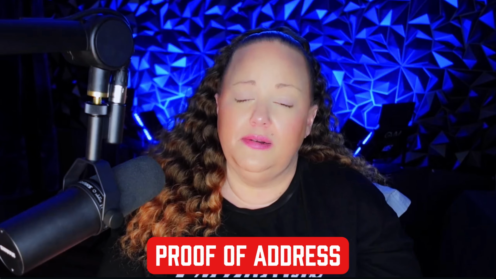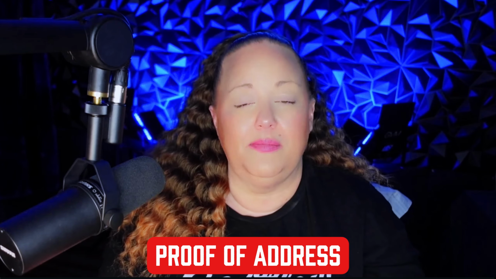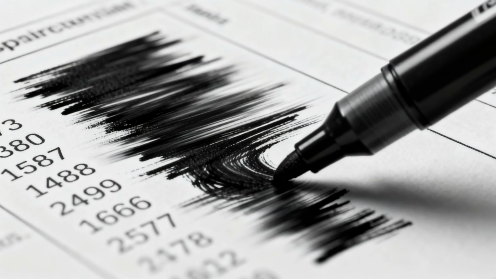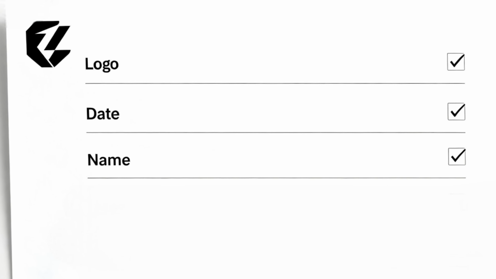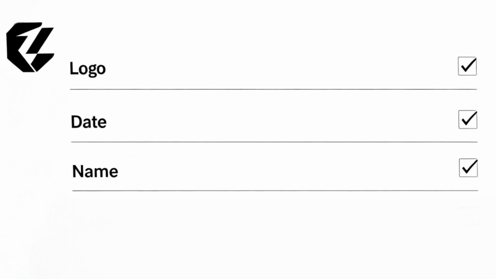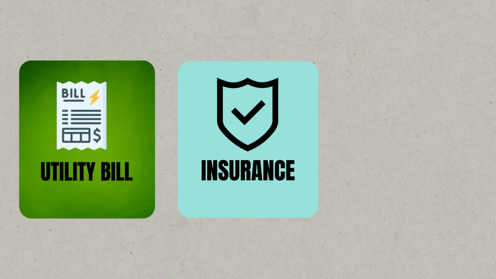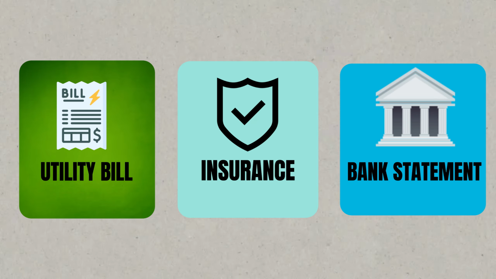Proof of address can be a utility bill or any statement, and it needs to include all like 4 corners, right? You can black out like the account information and stuff, but it needs to clearly have the logo of the company, the statement period, the date, your information very clear. So it needs to be a very clear, legible copy of proof of address. Okay. And again, utility bill, it can be an insurance statement, it can be a bank statement, it can be any sort of official statement.